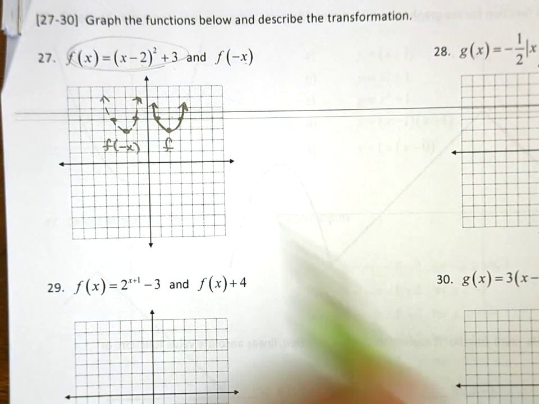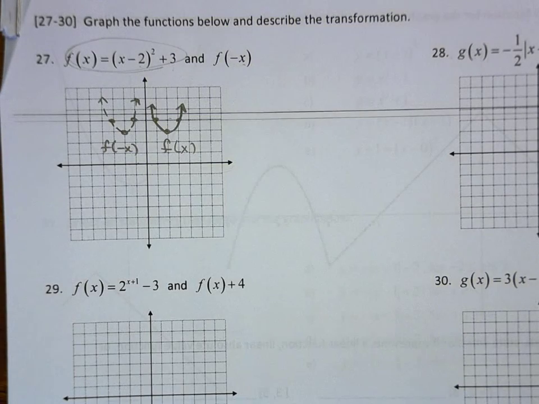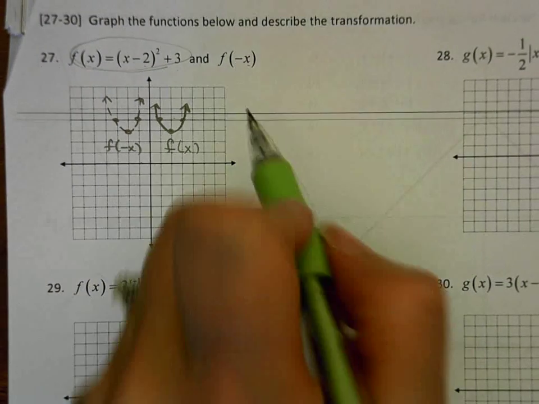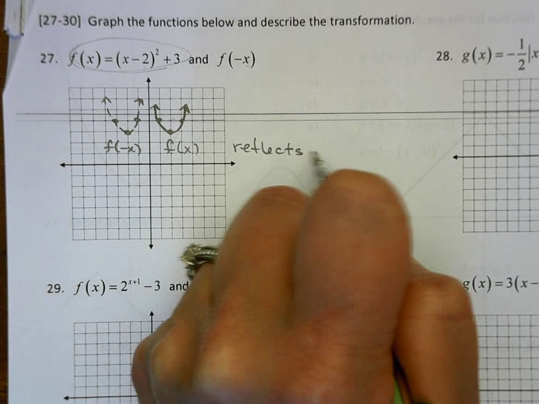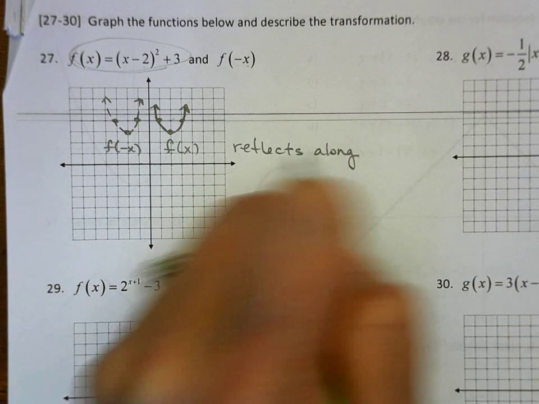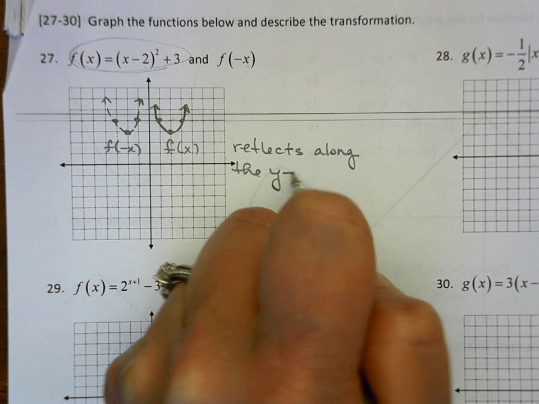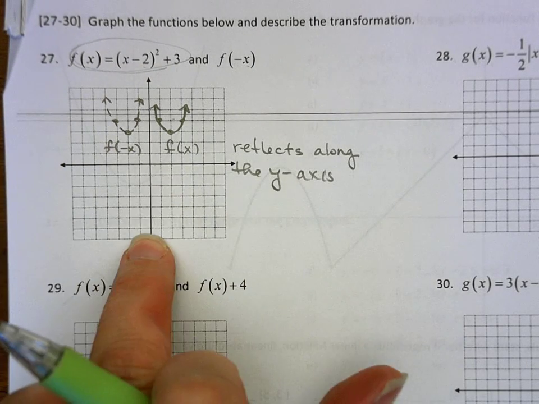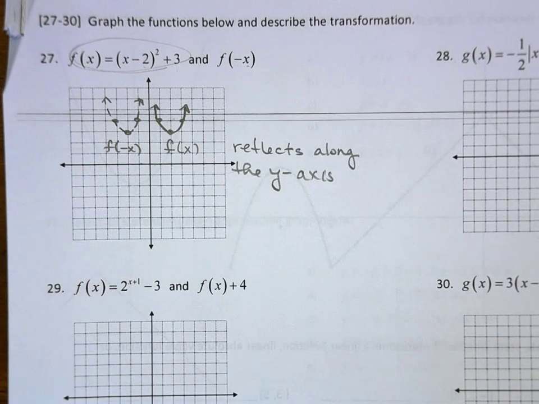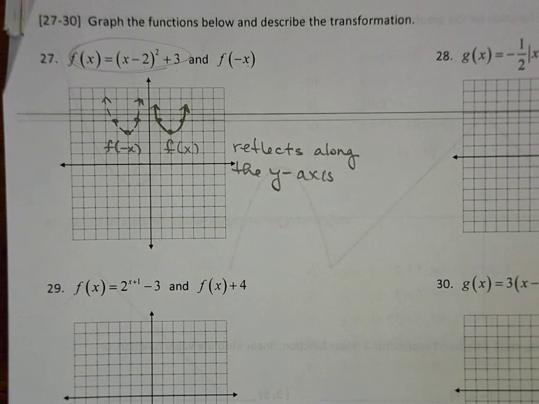So then it says I have to describe it. So this was a reflection. So I would say it reflects along the y-axis because it moved across the y, so over to the side. So it's just a mirror image of itself. Okay, 28.